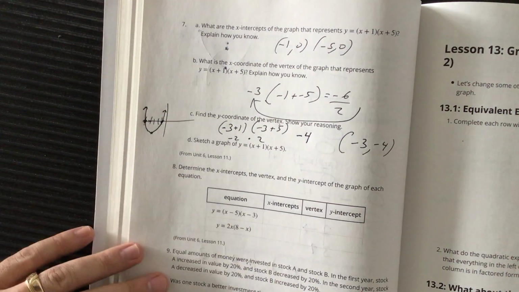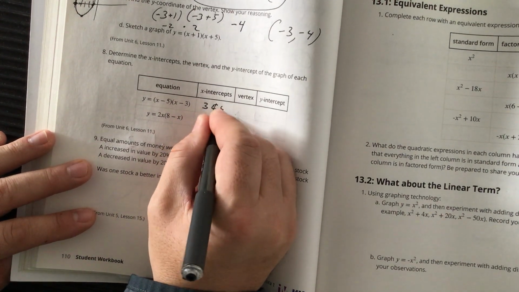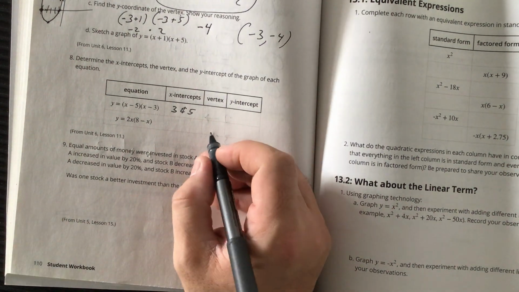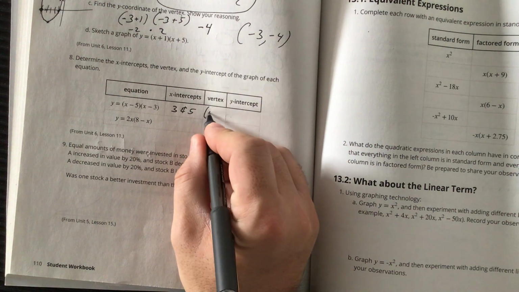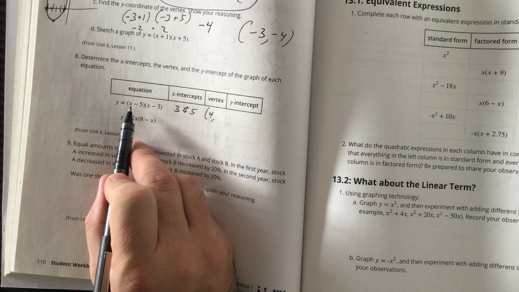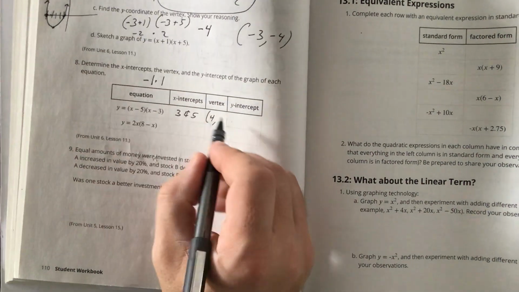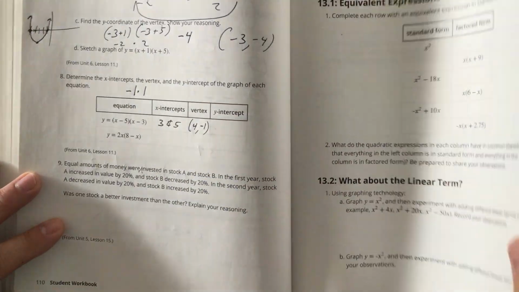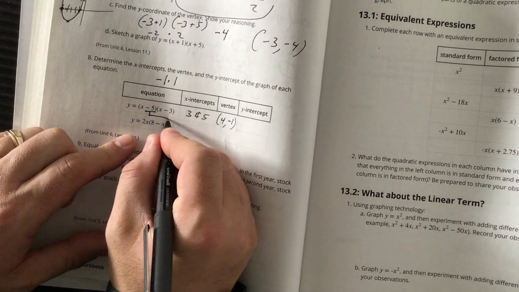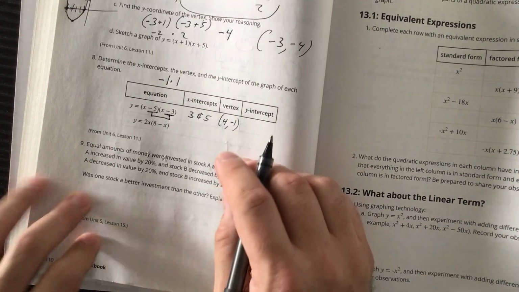Question 8, x-intercepts. What makes the parentheses 0? 3 and 5. Vertex. What's in between 3 and 5? 4, that's the x value of your vertex. Plug it back in. 4 minus 5 is negative 1. 4 minus 3, 1. Multiply together to get the y-coordinate of your vertex. What is your y-intercept? That would be the last number, remember? Multiply those together. 15.